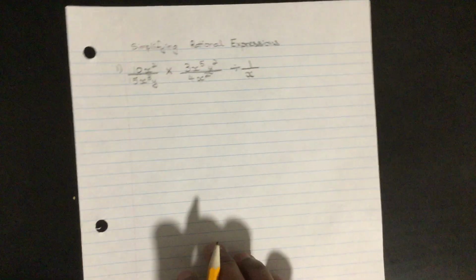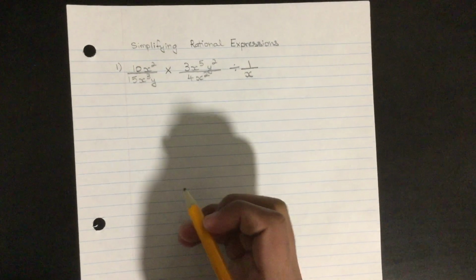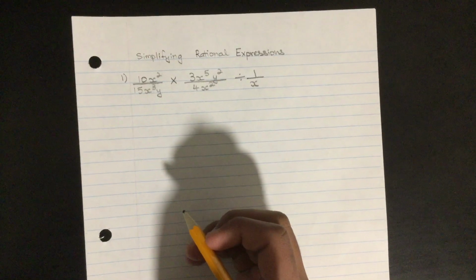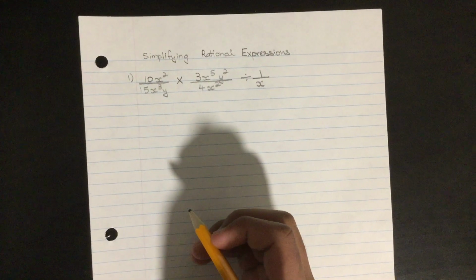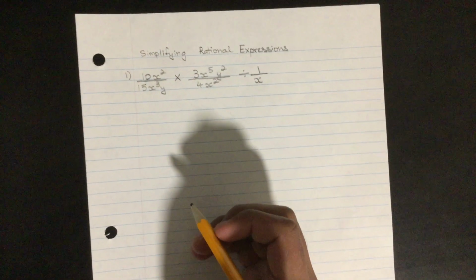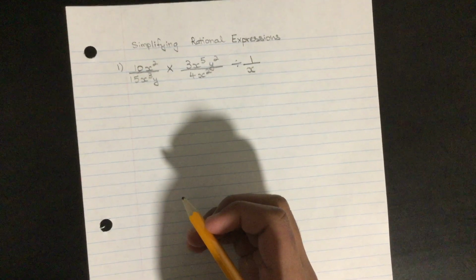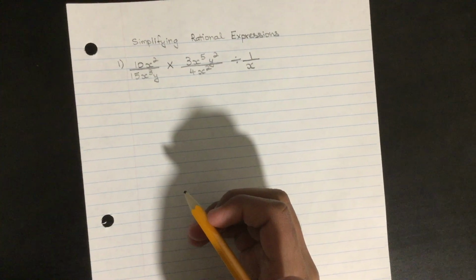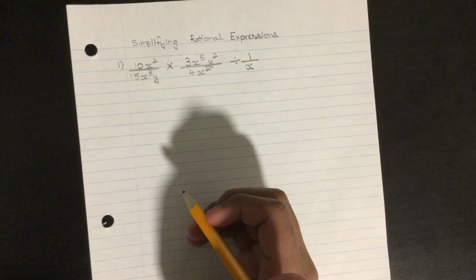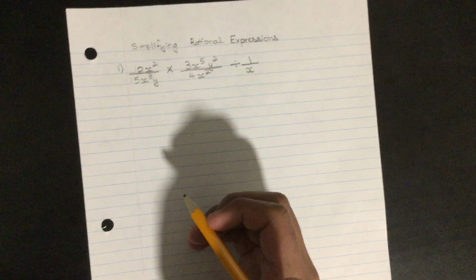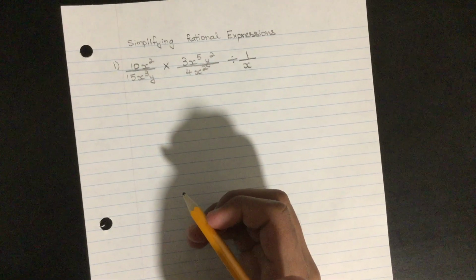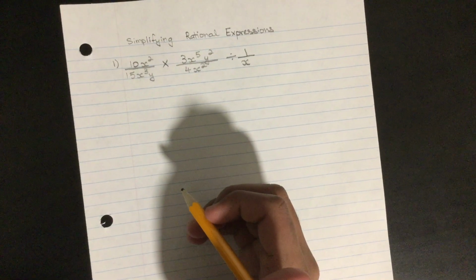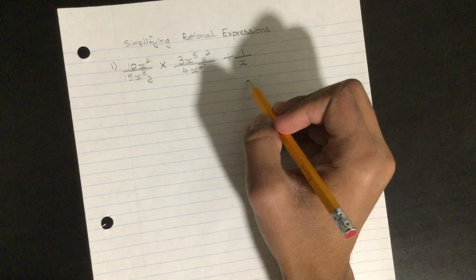Hello people, today we're going to be looking at simplifying rational expressions. So the first question which I have for you guys today is 10x squared over 15x cubed y, times 3x to the power of 5 y squared over 4x squared, divided by 1 over x.